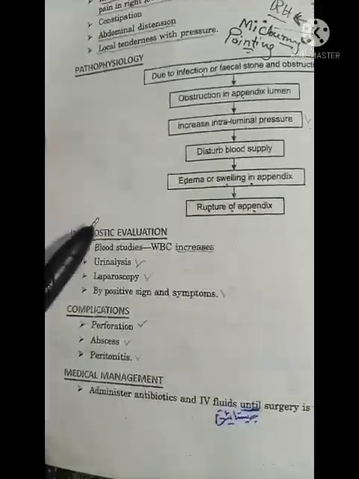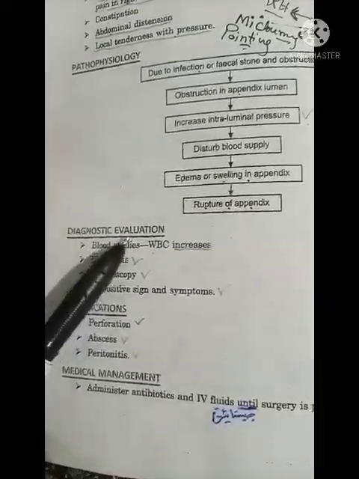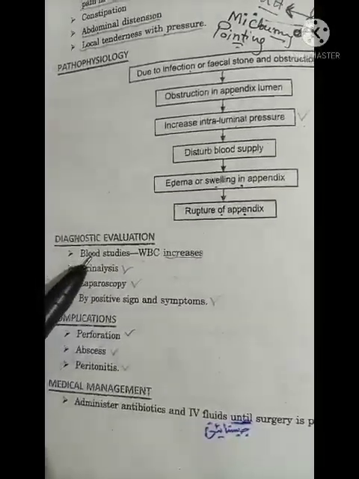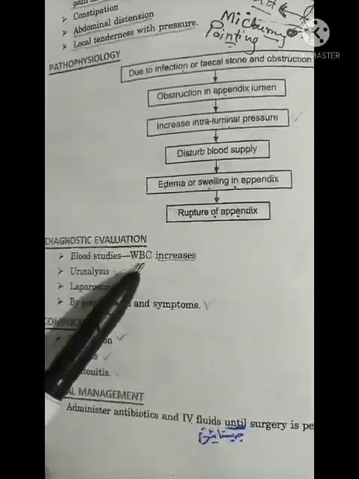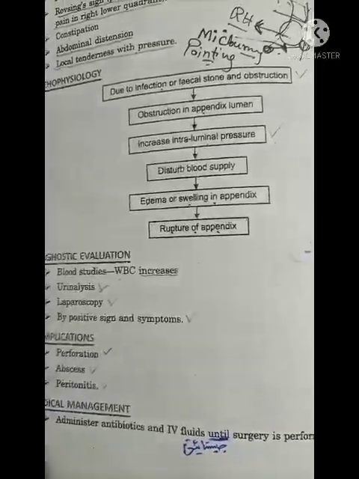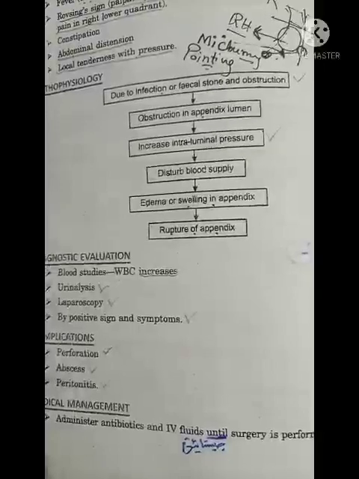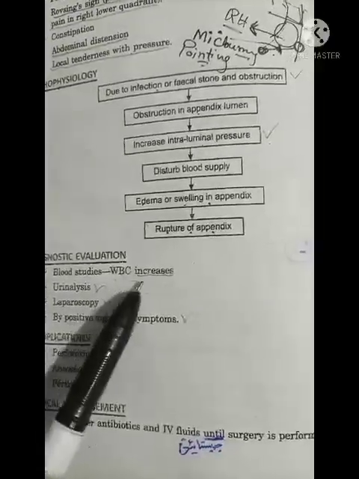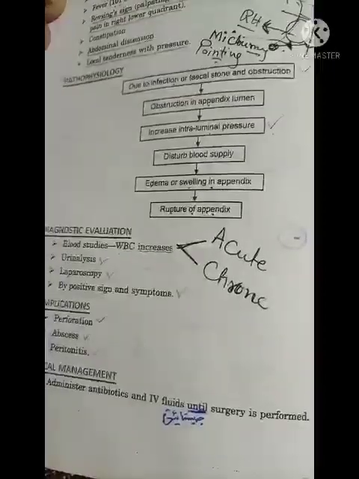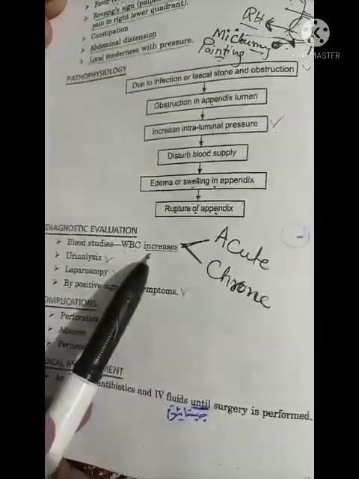Okay, so now we will be looking at the diagnostic evaluation and laboratory investigation for appendicitis. We will perform blood studies, and those blood studies show WBC will be increased because this is inflammation. During acute inflammation, WBC increases.